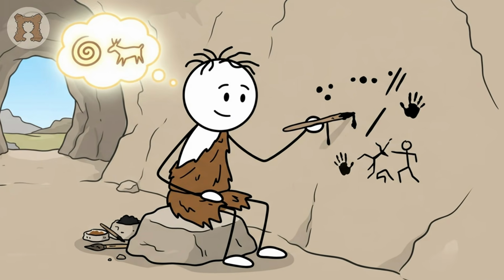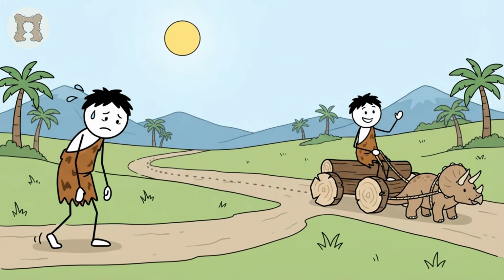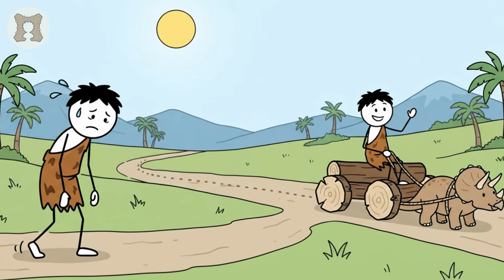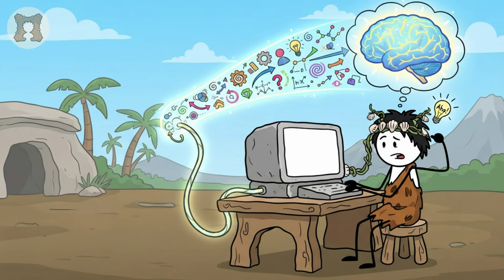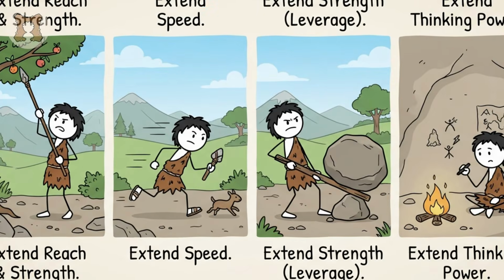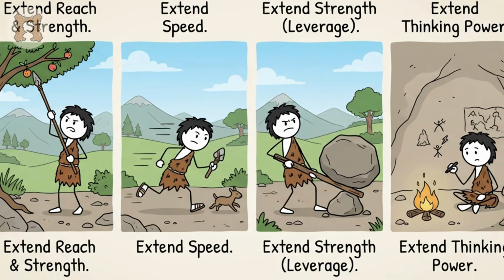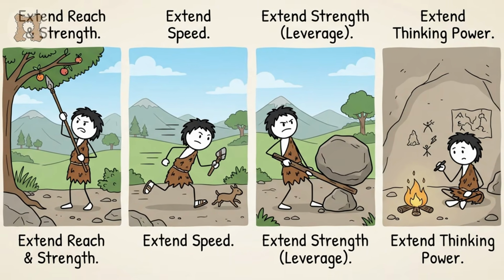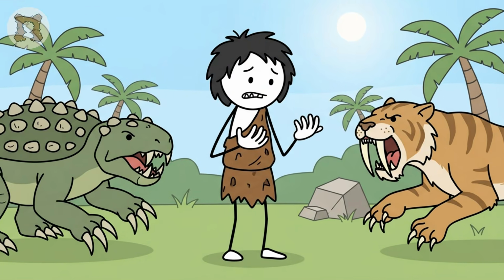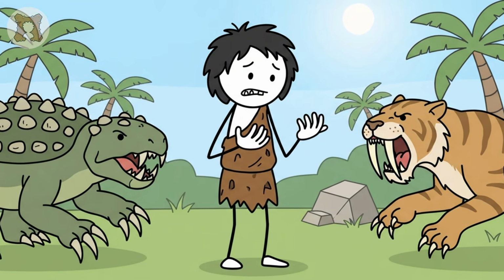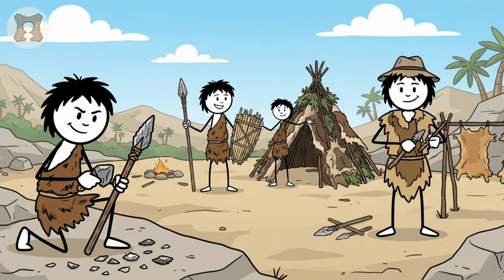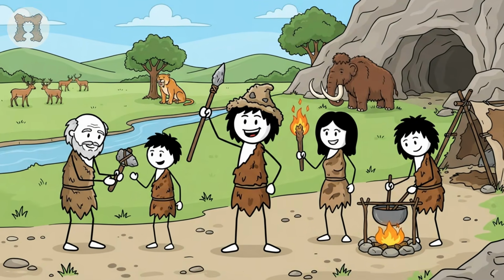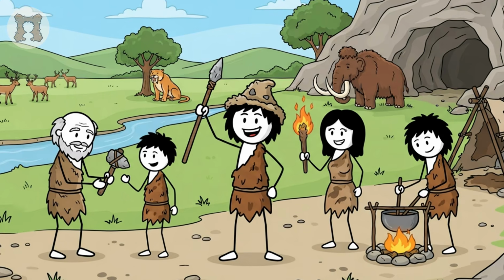A pen allows the hand to preserve thought. A vehicle allows the legs to travel farther. A computer allows the brain to process more information. Tools have always done the same basic thing. They push the body beyond its natural limits. We do not have claws, powerful fangs, or thick armor. Instead, we build what nature forgot to give us. Humans are a strange species, but we are remarkably good at compensating.